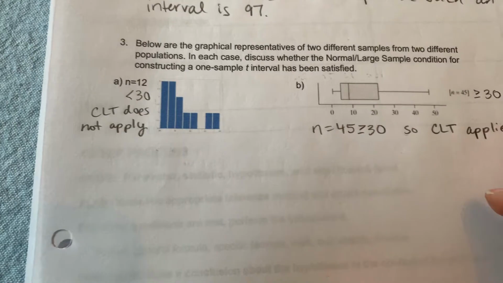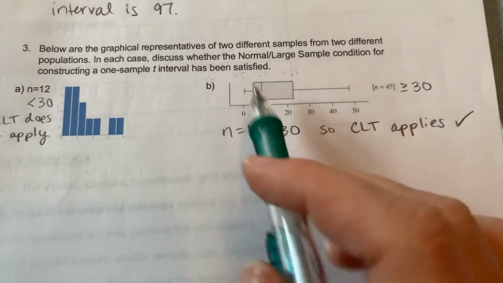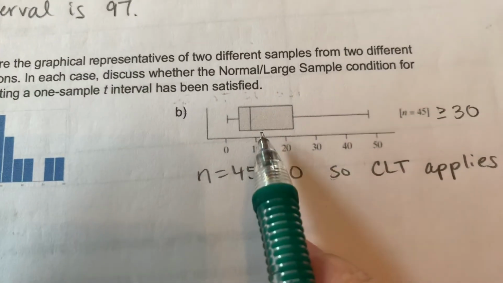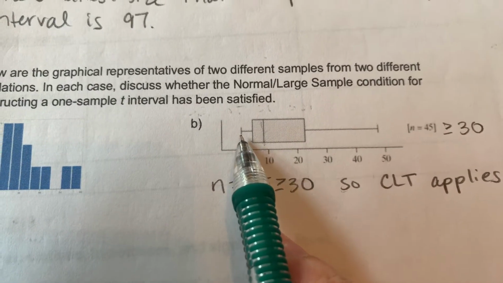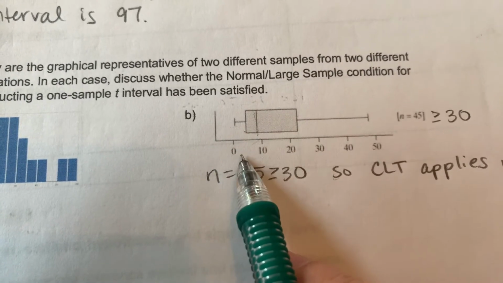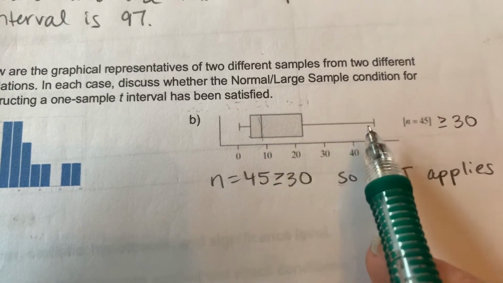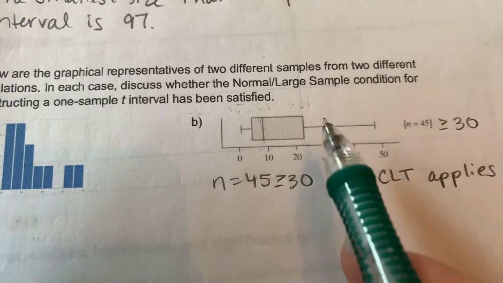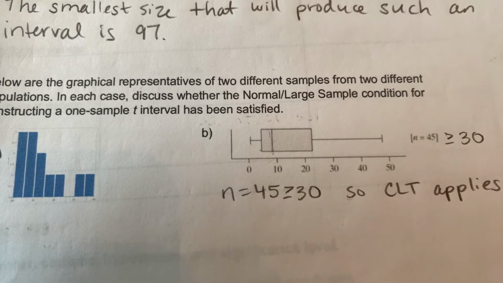Okay, so let's go back to A, because again, for B, all I had to know was the sample size being greater than or equal to 30, done. I don't even have to look at this situation. However, if I did look closer, I would notice this is a box plot. And since this median line is really close to Q1, and that's really close to the minimum, it looks like most of the data is built up here on this left side. So this would be a right skew. The tail would be out to the right. It's pretty strongly skewed. If n was not greater than 30, then I would be worried about this. But since n is greater than 30, it does not matter what the sample distribution looks like.